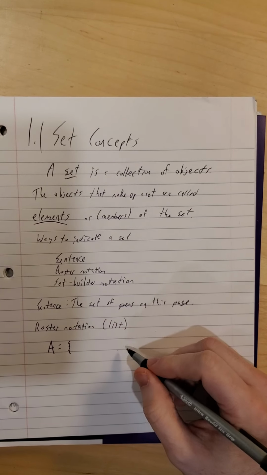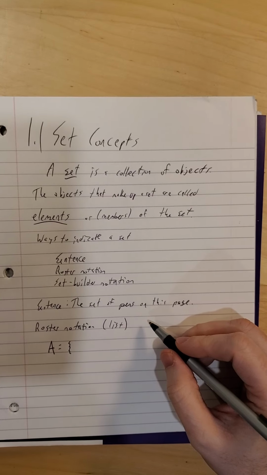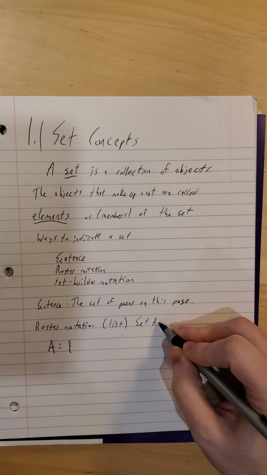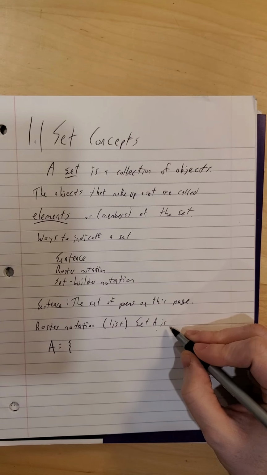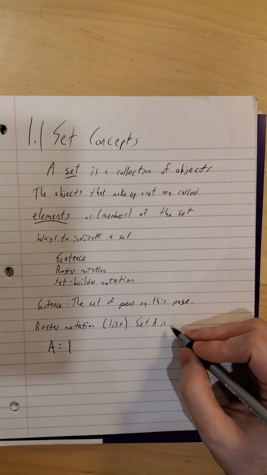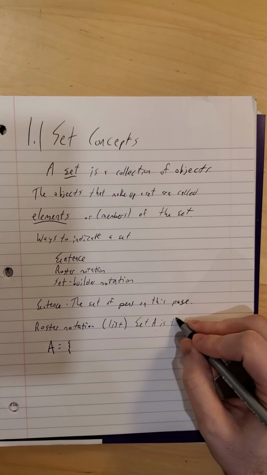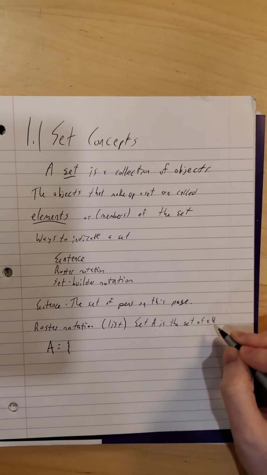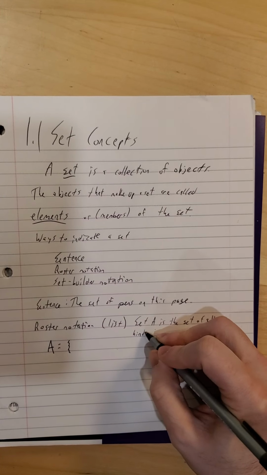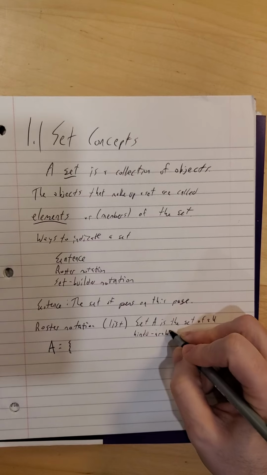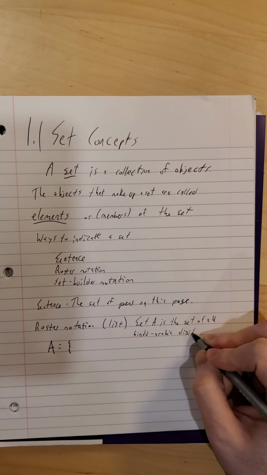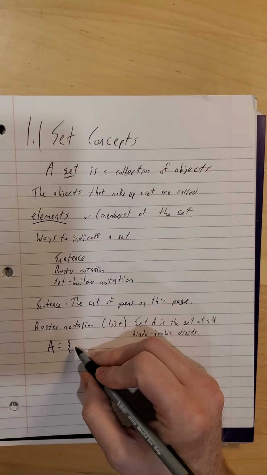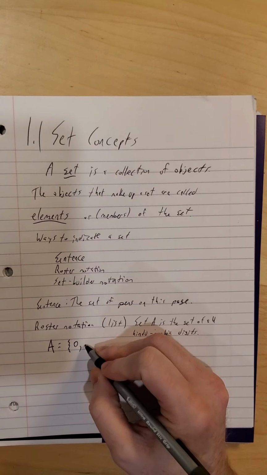So if set A is, let's say, the set of Hindu Arabic digits. I'll give you the sentence version first, and then we'll look at its roster version. So roster says just list that out, just show them.